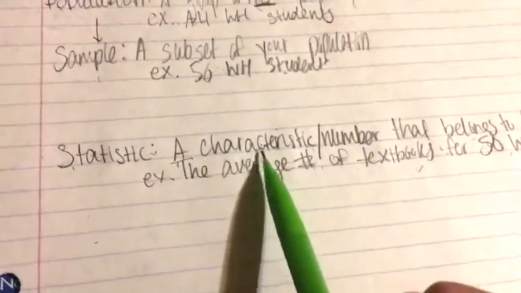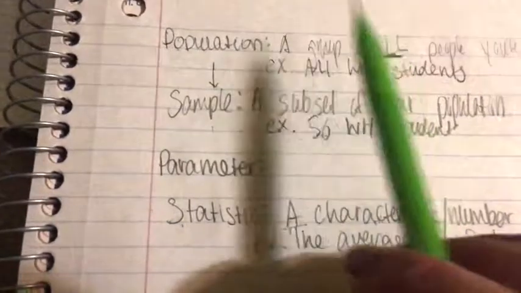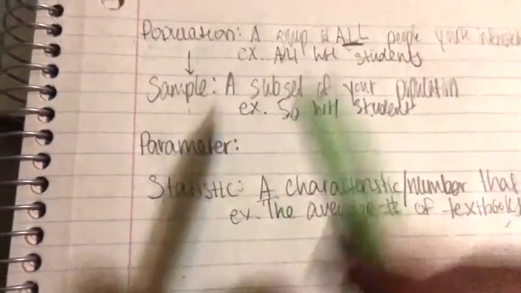So just like how you have a characteristic that belongs to the sample, you also have a characteristic that belongs to the population, and that's what's called the parameter. Like I said, since it would be really hard to take a survey of all West Hill students, that's what the statistic is for.